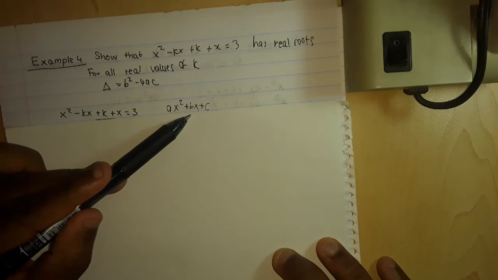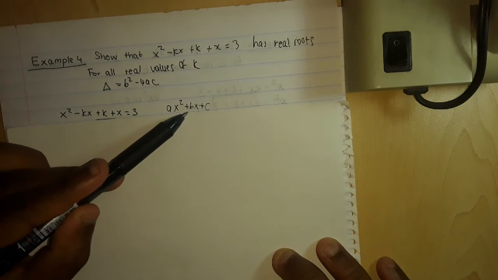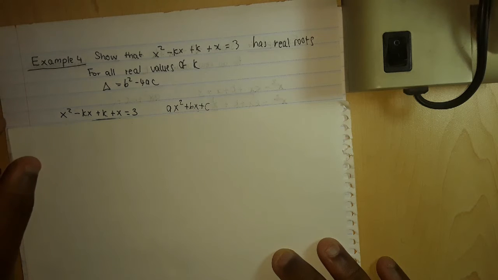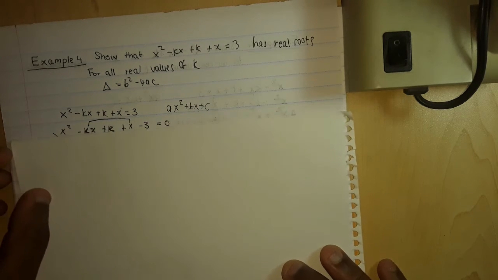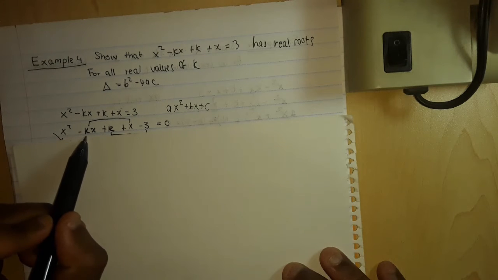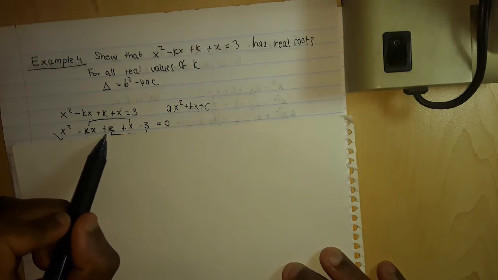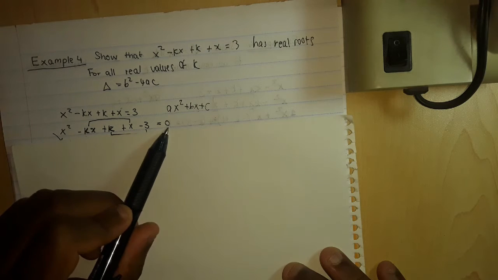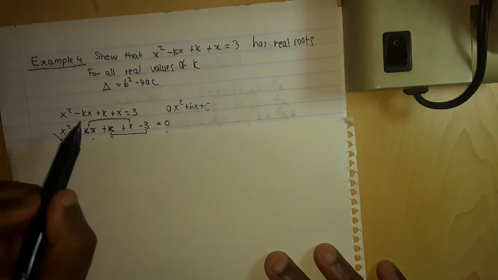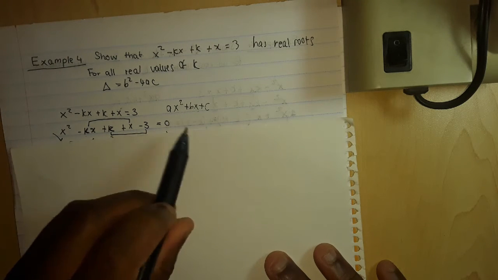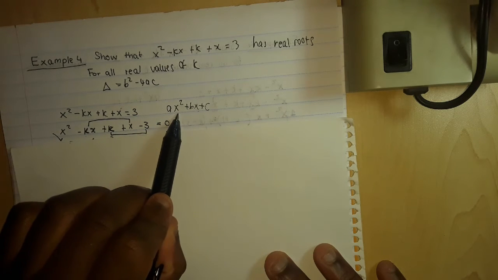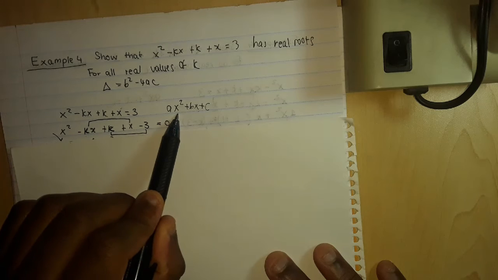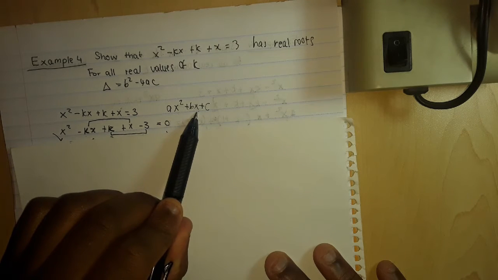Remember that what we want to achieve is ax squared plus bx plus c. So the next thing we'll do is put the 3 on the other side, right? So we have x squared minus kx plus k plus x minus 3 equals 0. We need to take out all the factors which have x squared and all the factors which have x.